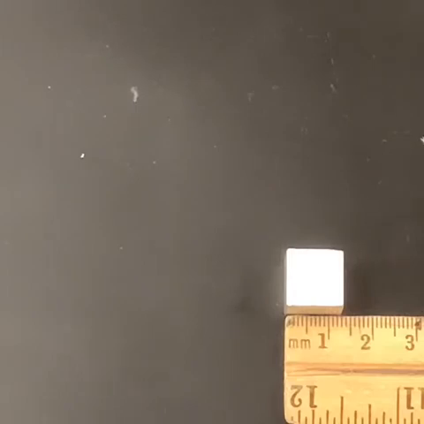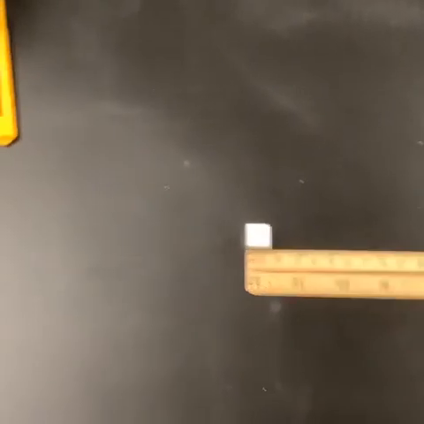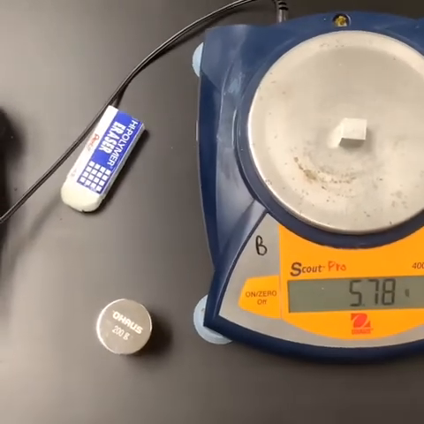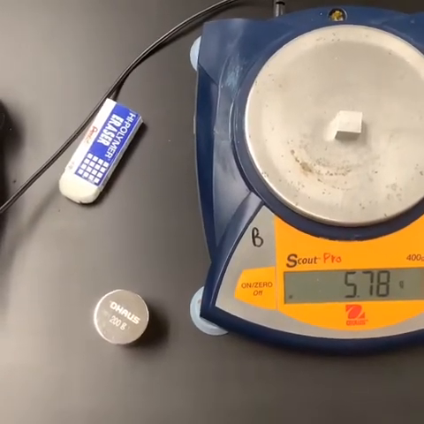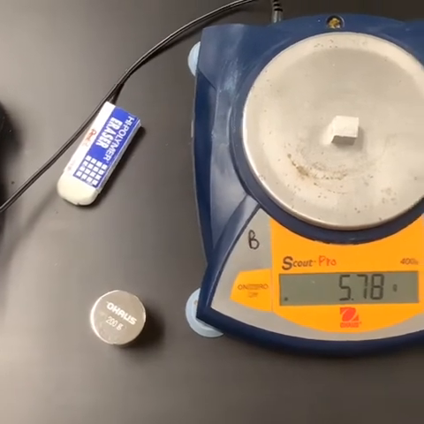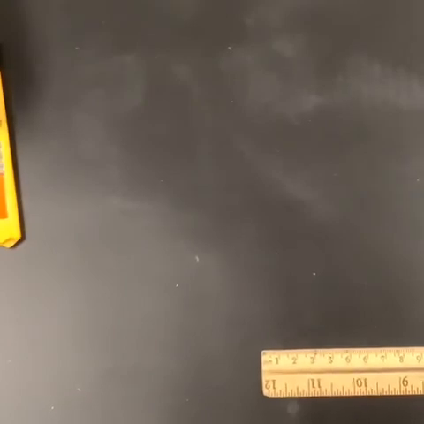Let's go ahead and take a look at what our mass would be. So we're going to go ahead and get a digital scale out here. Let's go ahead and zoom back out again. And so for the digital scale, we're going to go ahead and come over. We're going to take our aluminum cube and place it on the digital scale. So we've got 5.78. All right, 5.78. And that's going to take care of our first piece.